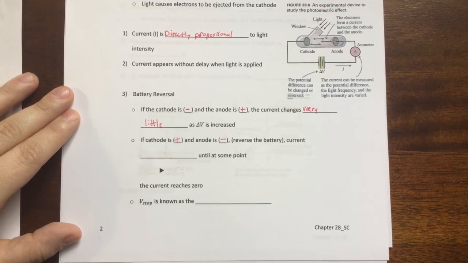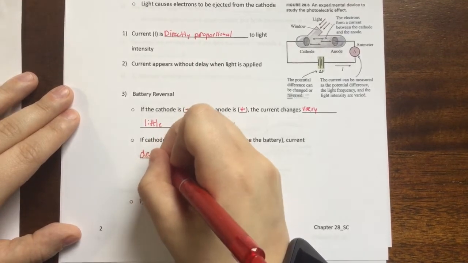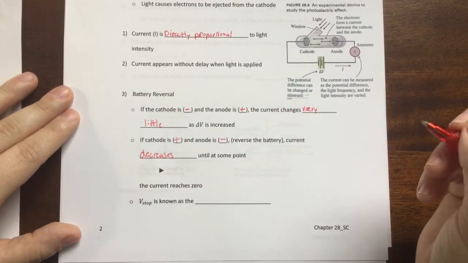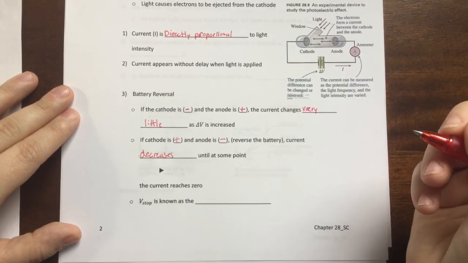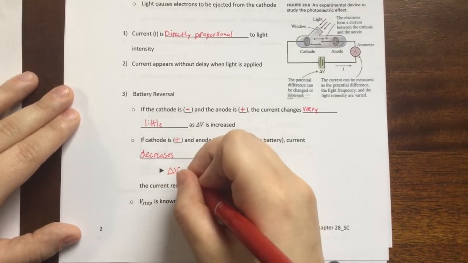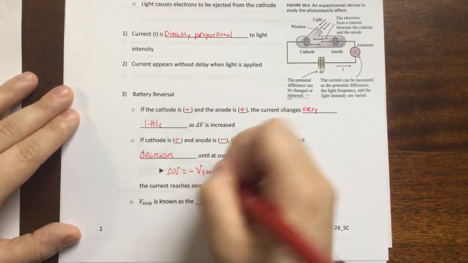Now, as we increase delta V, the current will actually decrease. At some point, the current stops completely. At this point, we say that delta V is equal to negative V stop.